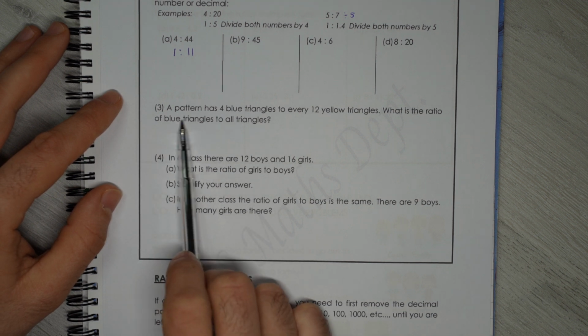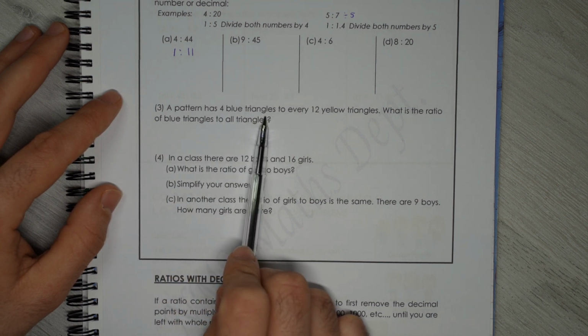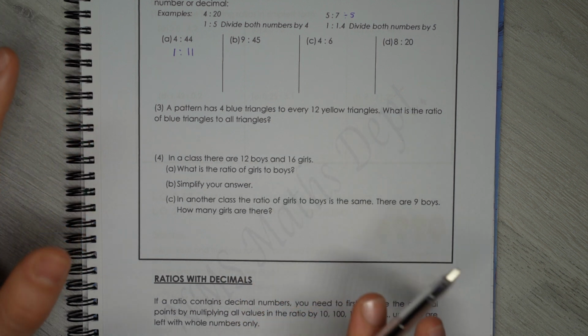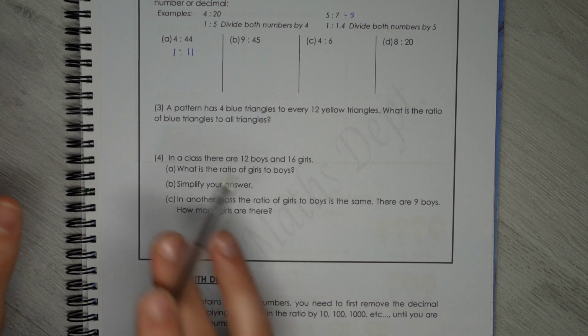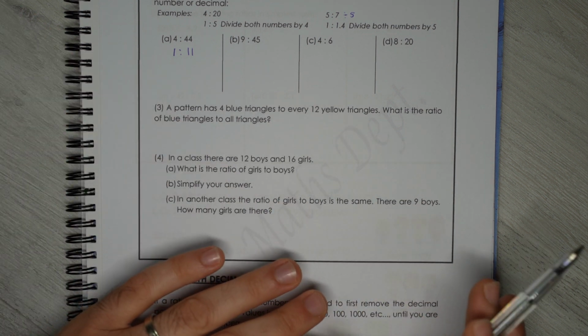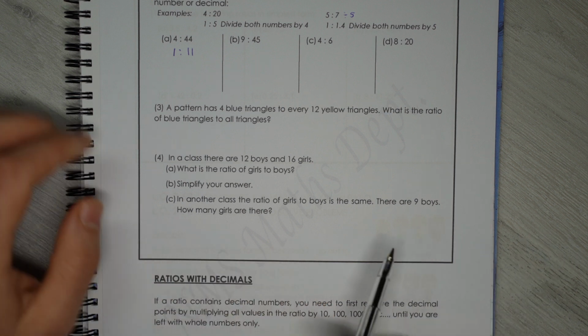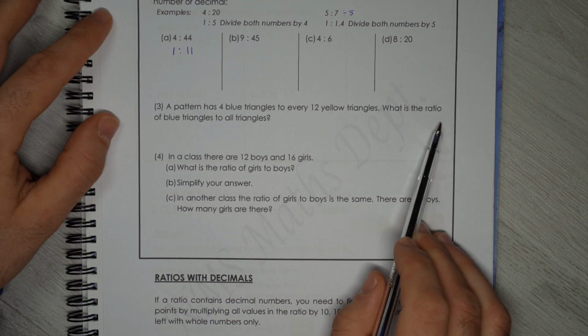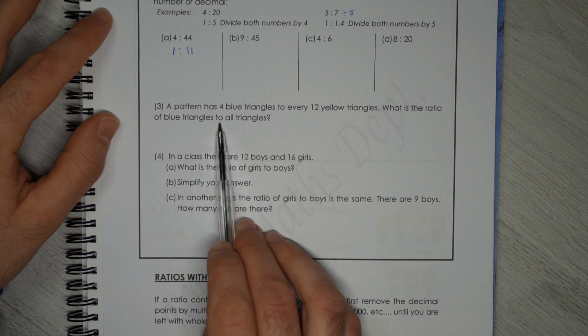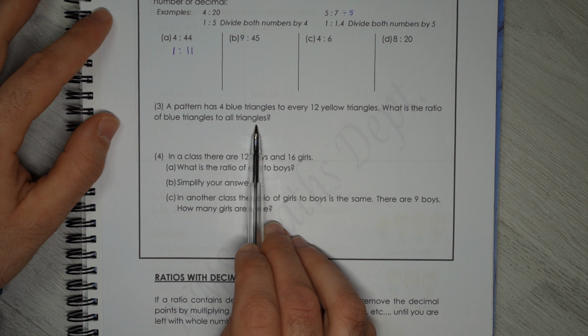Question 3. A pattern has 4 blue triangles to every 12 yellow triangles. So we have a pattern. For every 4 blue triangles, we have 12 yellow triangles. Okay? What is the ratio of blue triangles to all triangles?